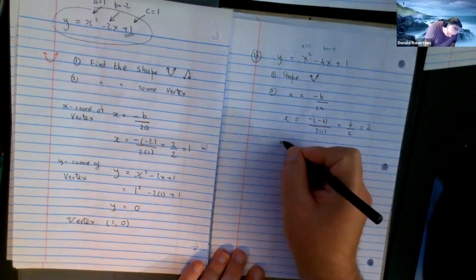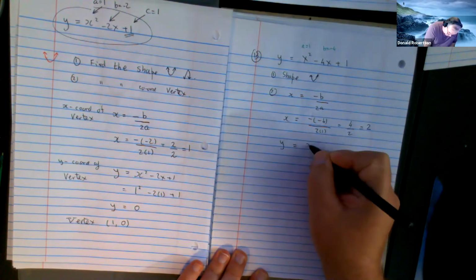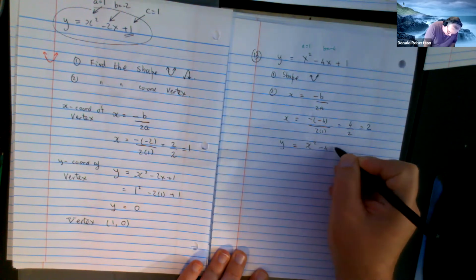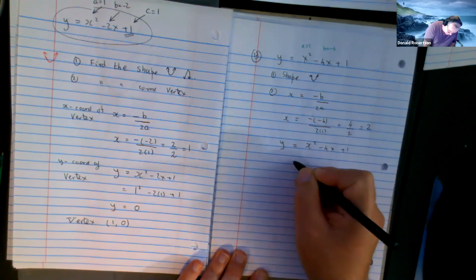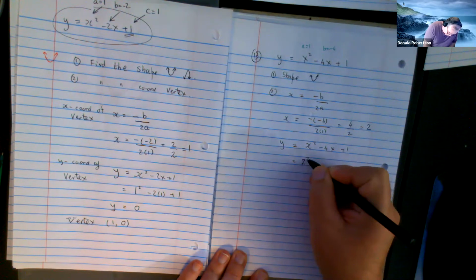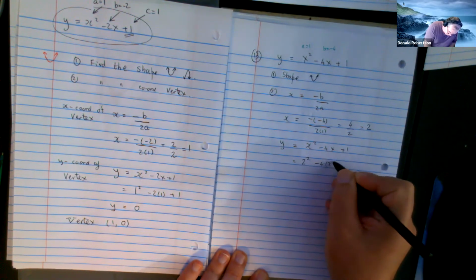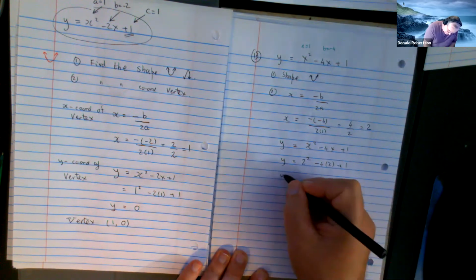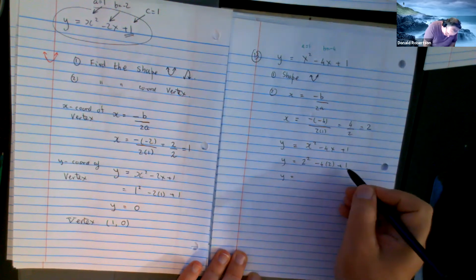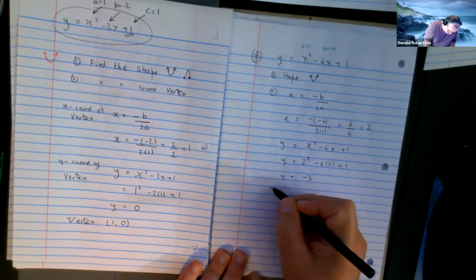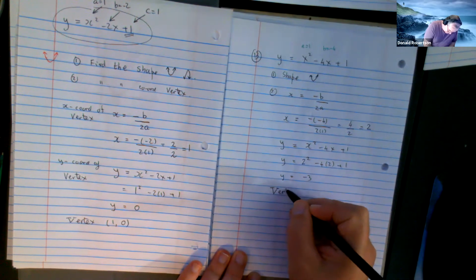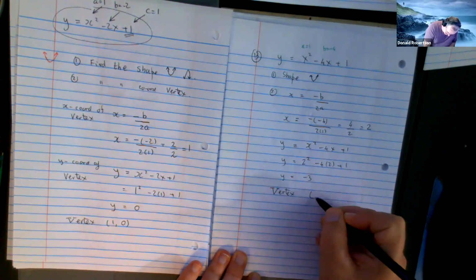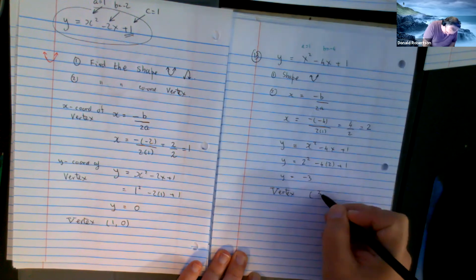For the y coordinate of the vertex, plug in 2: you get 2 squared, take away 4 lots of 2, add 1, and I believe you get negative 3. So the coordinates of the vertex are 2, negative 3.